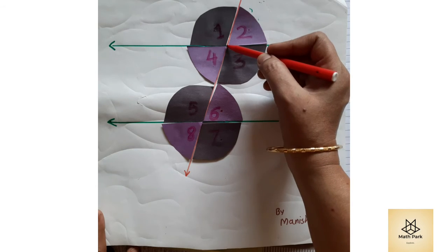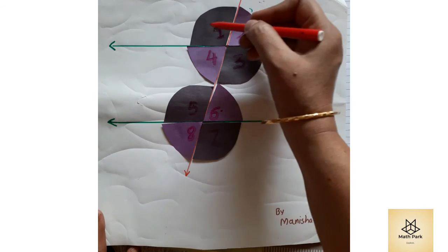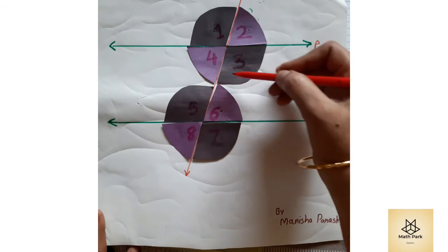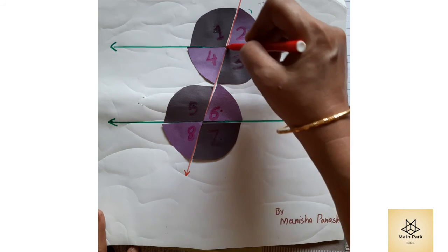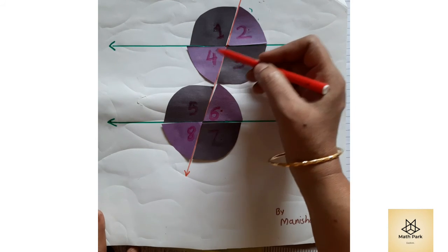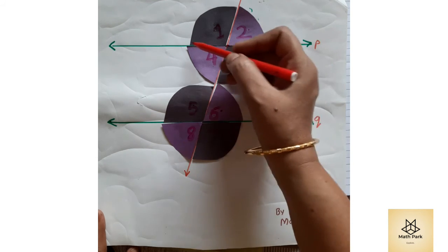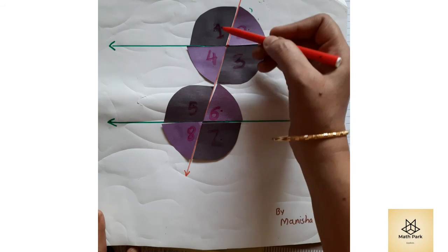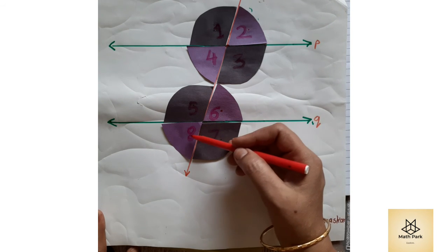Another thing, one more you can see here, children. This is a point. Angles formed at a point always add up to 360 degrees. A circle is formed over here, so we get a complete angle here. We also get the property of vertically opposite angles. Here two lines are intersecting. You get angle 2 equal to angle 4, angle 1 equal to angle 3, angle 5 equal to angle 7, angle 6 equal to angle 8.